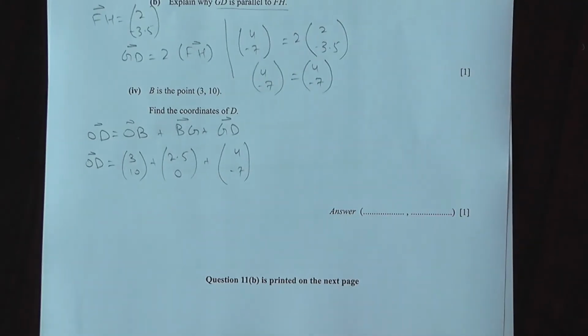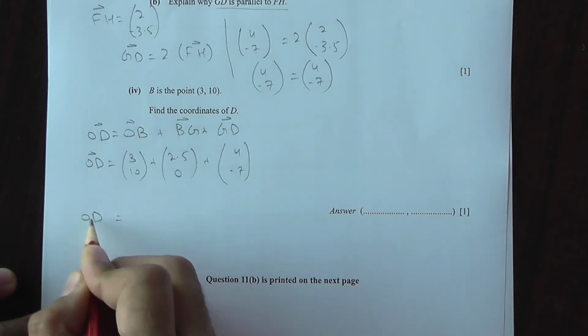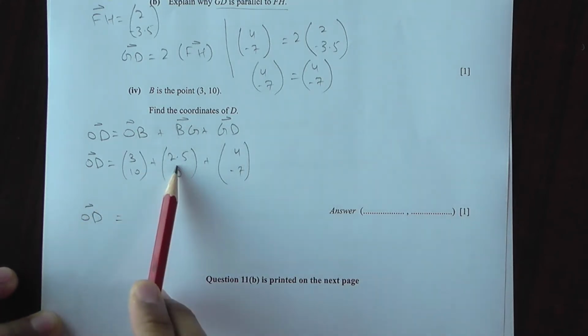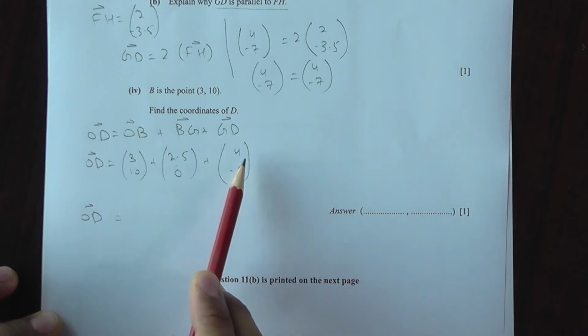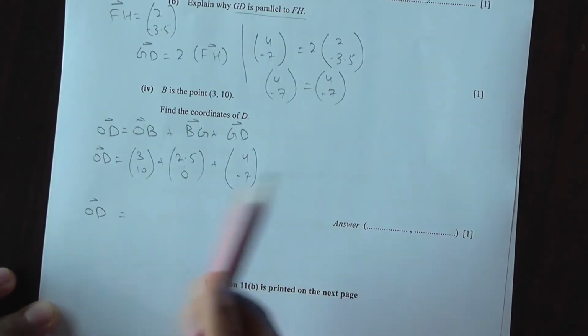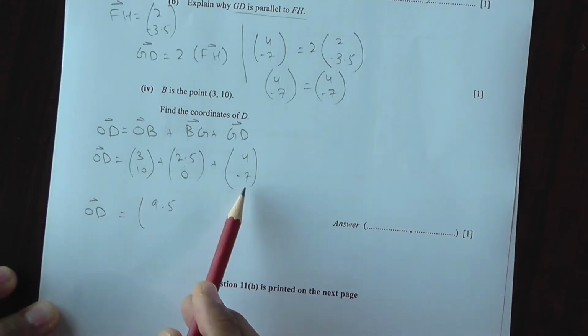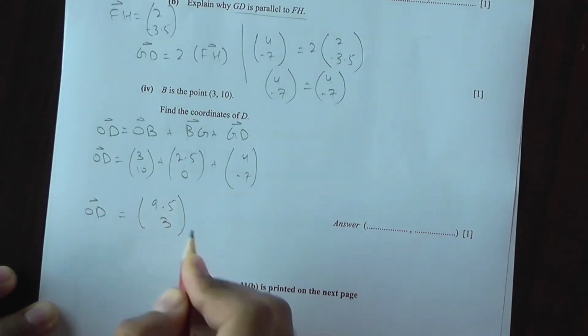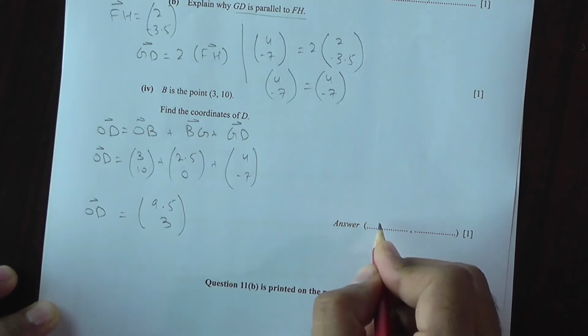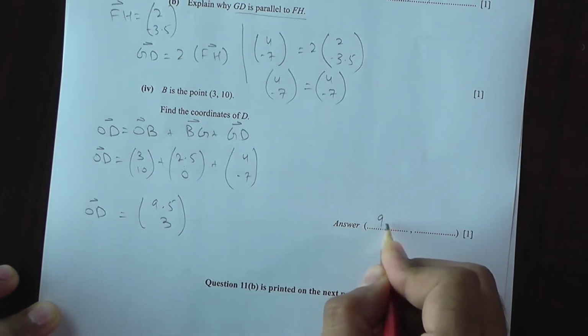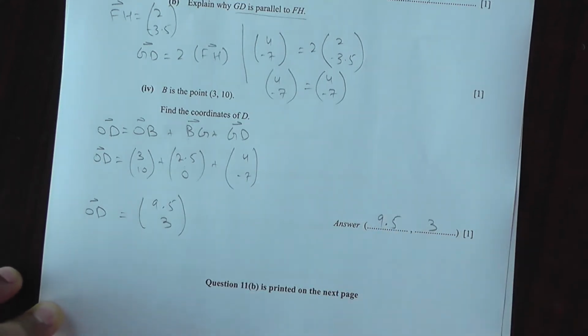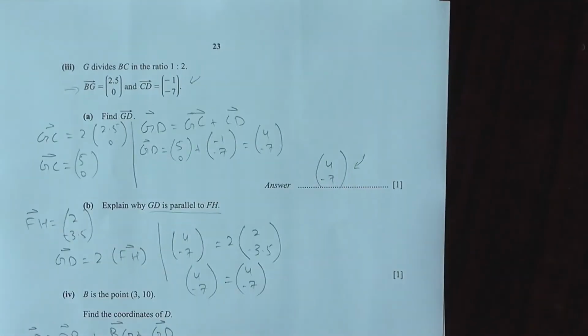Then when we add this, the coordinates of OD, 3 plus 2.5, 5.5 plus 4 gives us 9.5. So we have 9.5, and then 10 minus 7 gives us 3. So these are the coordinates of D. We write them over here, 9.5 and 3. Okay, let's move on to the last part.